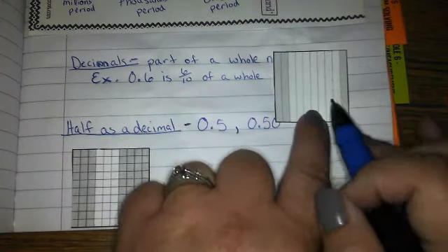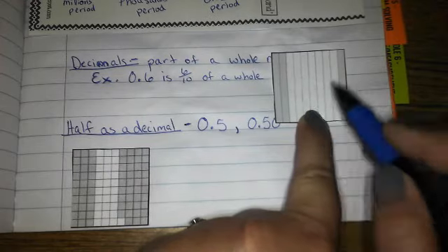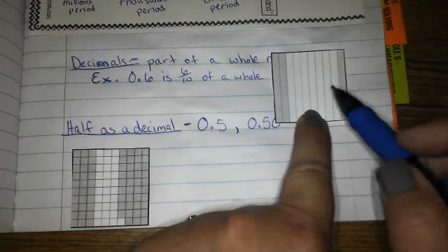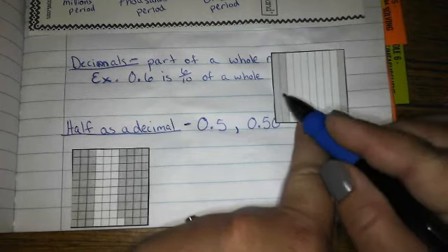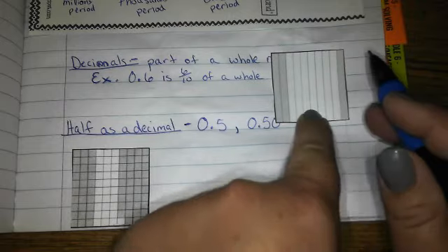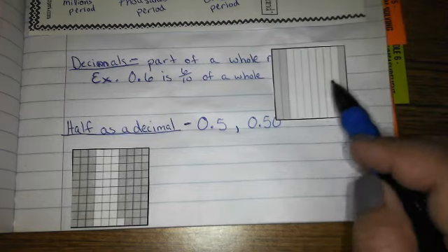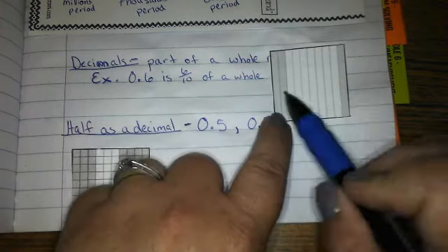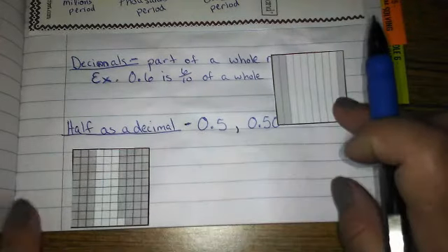So if I look at this one right here for tenths, notice how the lines are going just up and down, and it's divided into 10. Who can tell me how many tenths this one right here would be? Yes, sir, Isaiah? How many are shaded? 3. 3, and it's out of the 10. So this one is 3 tenths shaded.